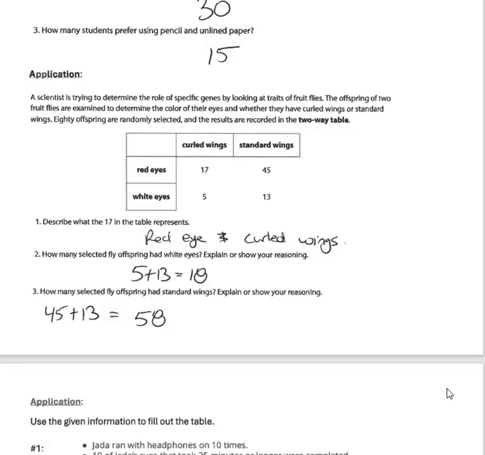So once again, the 17 is the intersection of curled wings and red eyes. So it's going to be a fly that has red eyes and curled wings. The next one is how many selected fly offspring had white eyes? Well, it's white eyes and curled wings and white eyes and standard wings together, which is 18 different flies.